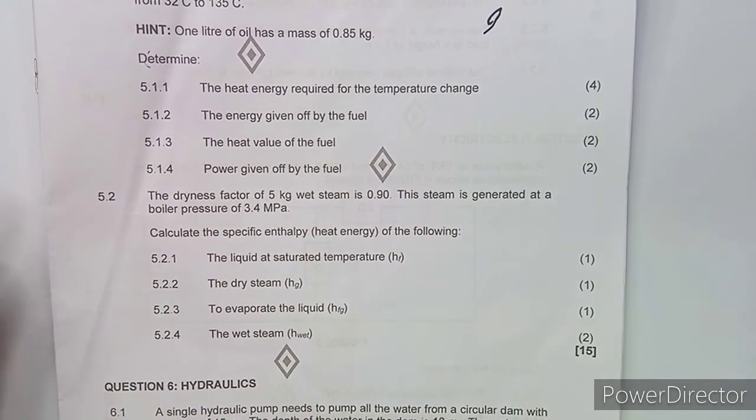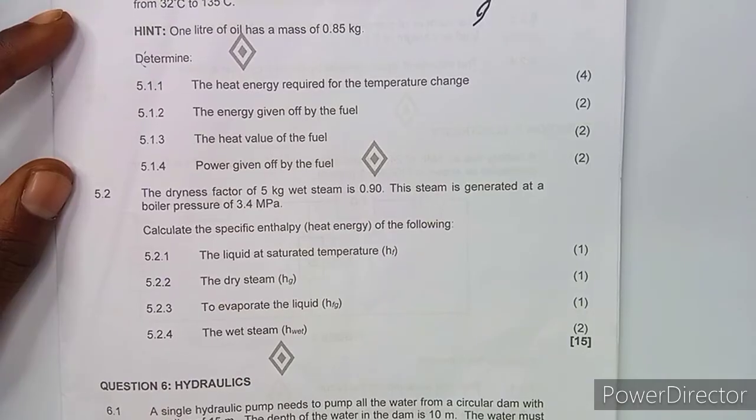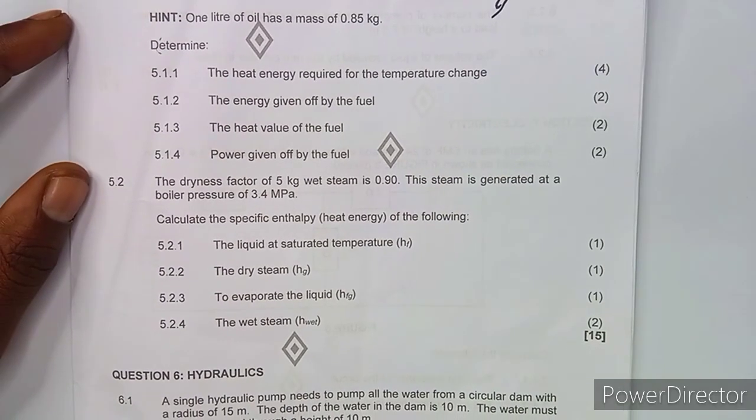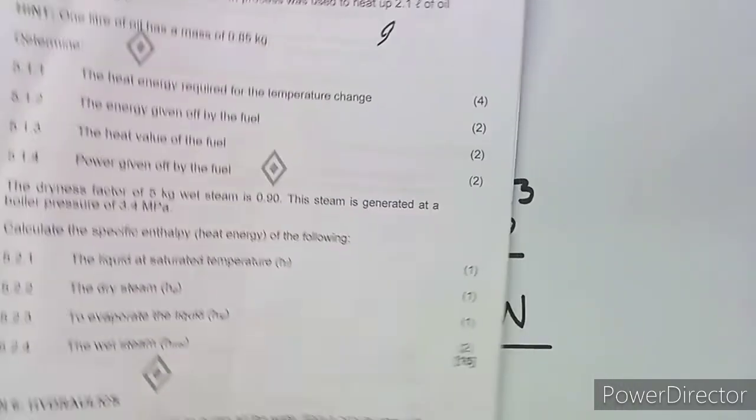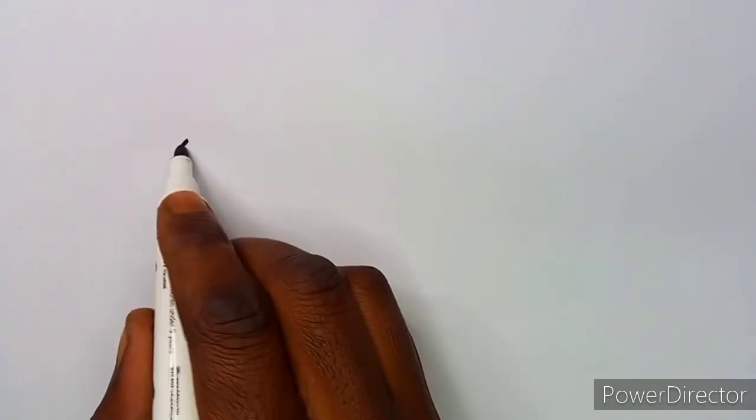All right, then the most interesting question now, 5.2, is that we are given the dryness factor of a 5 kg, take note there, 5 kg weight of steam, is 0.90. The steam is generated at a boiler pressure of 3.4 megapascals. Calculate the specific enthalpy, which is the heat energy, of the following. So we are supposed to calculate the enthalpy of that 5 kg weight of steam.